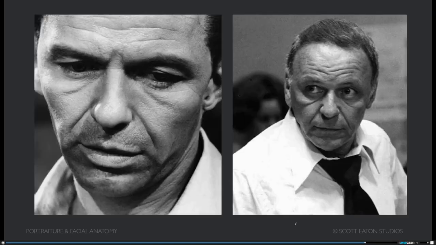Okay, for example, Frank Sinatra, right? This is actually fairly divergent compared to what we were just looking at. A little bit parallel up here, and then they diverge, and you can see a little bit of SOOF there, a little bit of SOOF here.